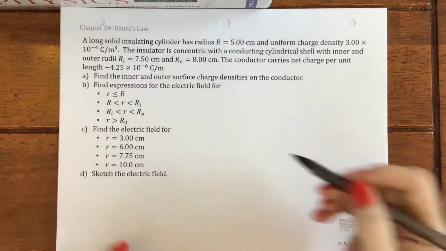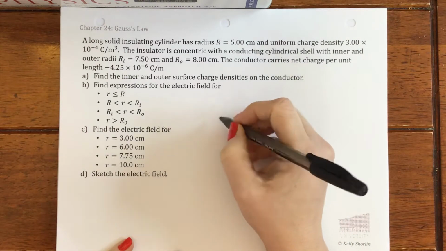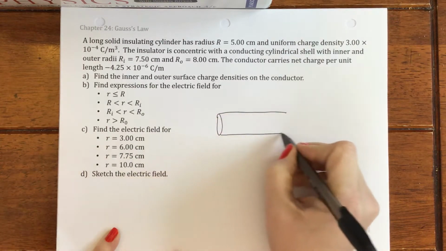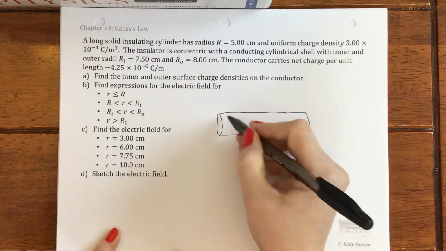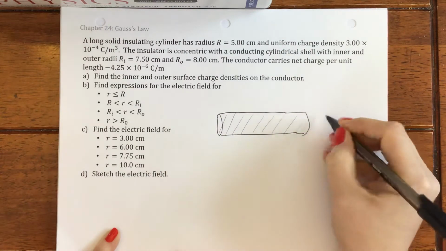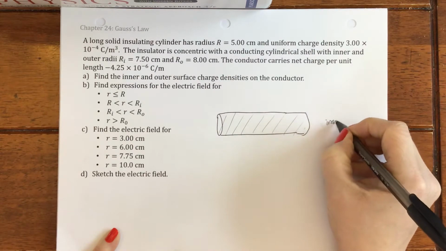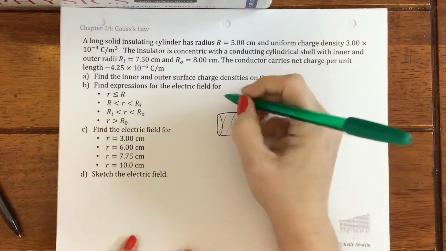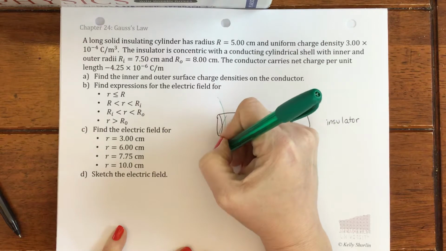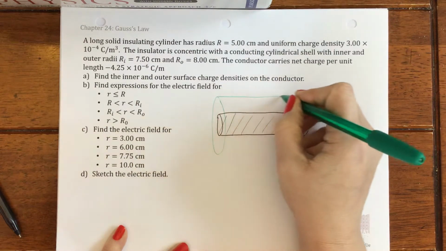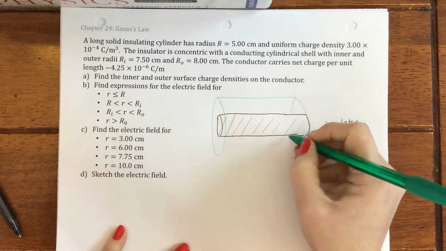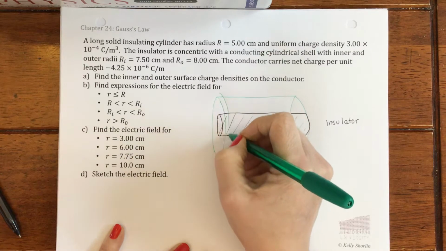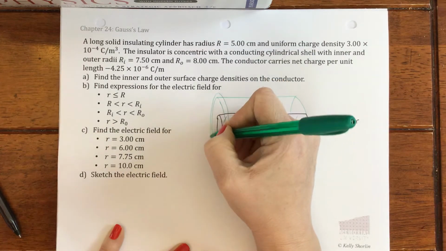First, let's draw a picture of what's happening here. We'll do a 3D picture first. We have a solid insulator, so something like this, a long solid insulator. So this is the insulator. Around the insulator is a conducting shell. So let's draw that next. And the conducting shell has a thickness. So it's not a thin shell, it's a thick shell. So let's try and draw something like this for our conducting shell.